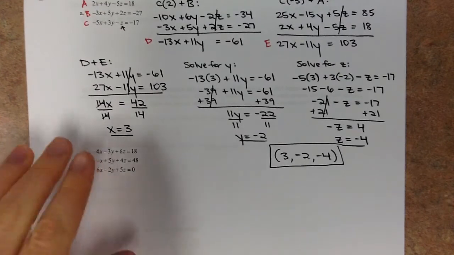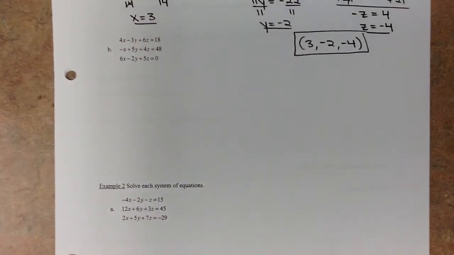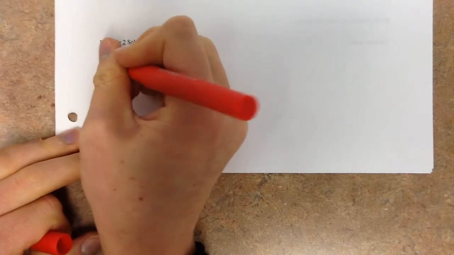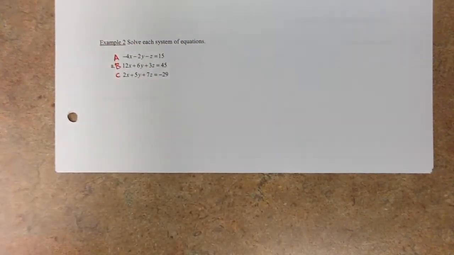All right, so just in the interest of time, we're going to skip this one, go down to example number 2. Okay, so solve each system of equations. So, once again, we are going to label these so we can keep everything organized. We're following the same 3 steps, so A, B, and C.